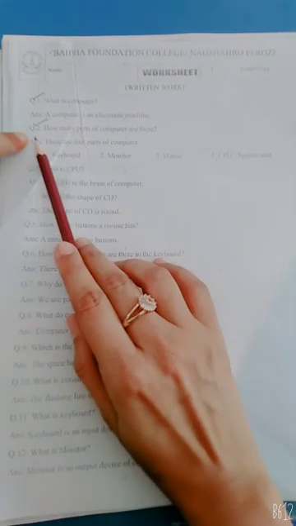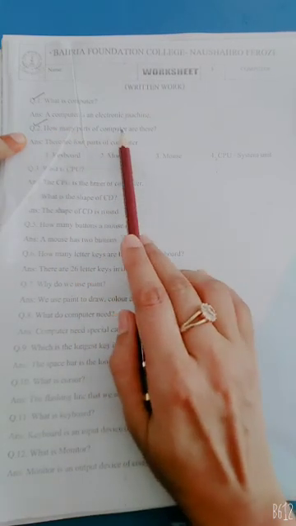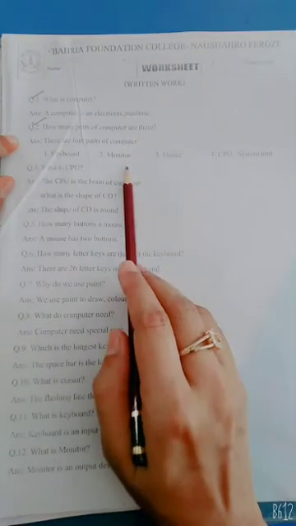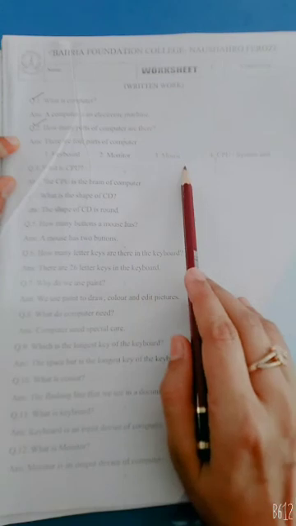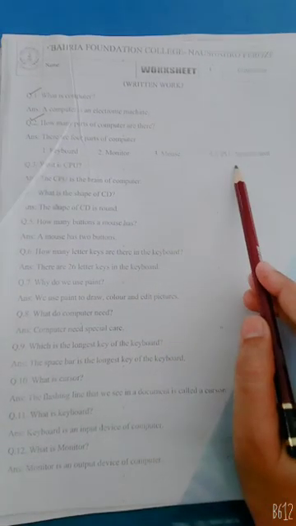Now come to the question number 2. Question number 2: how many parts of computer are there? Answer: there are 4 parts of computer. Number 1 keyboard, number 2 monitor, number 3 mouse, and number 4 CPU or system unit.